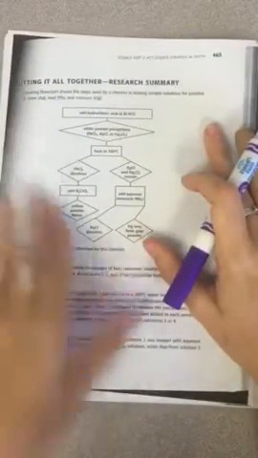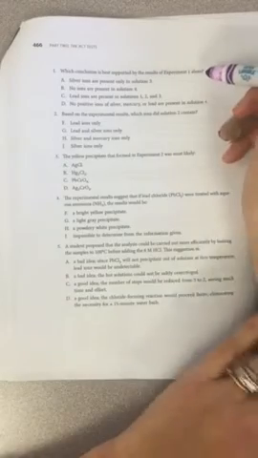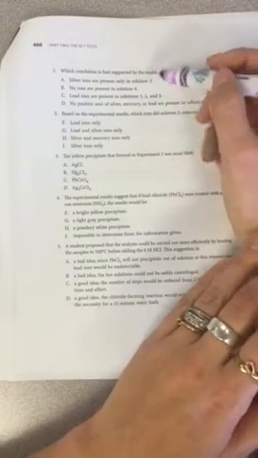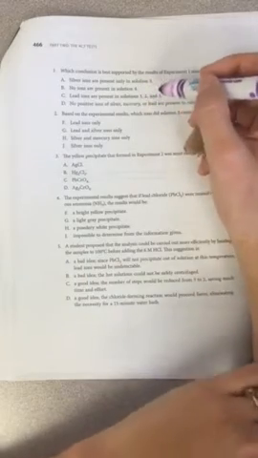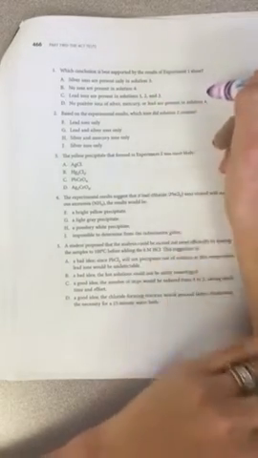For the second do know in week 6, it talks about research summary, and you're looking at a map of an experiment that was done here and trying to find out the answers. So the first question says, which conclusion is best supported by the results of experiment 1 alone? Silver ions are present only in solution 3, no ions are present in solution 4, lead ions are present in solution 1, 2, and 3, no positive ions of silver, mercury, or lead are present in solution 4.